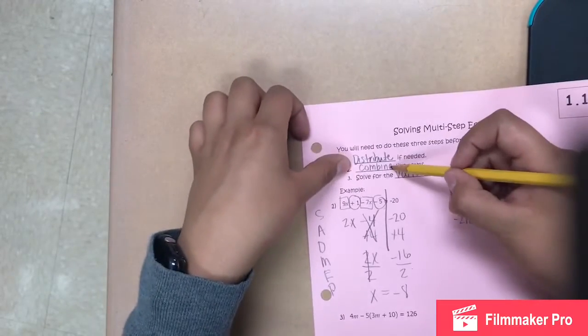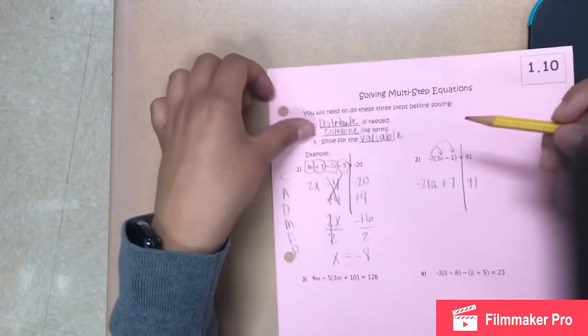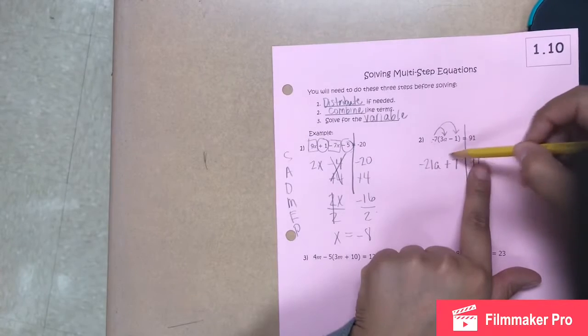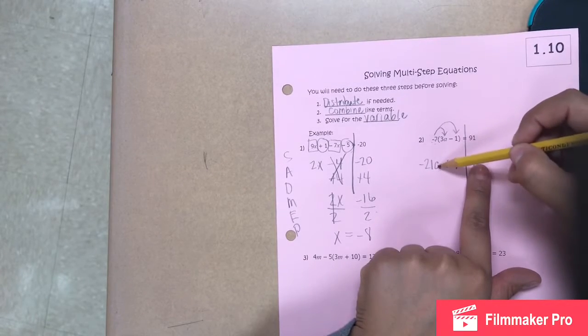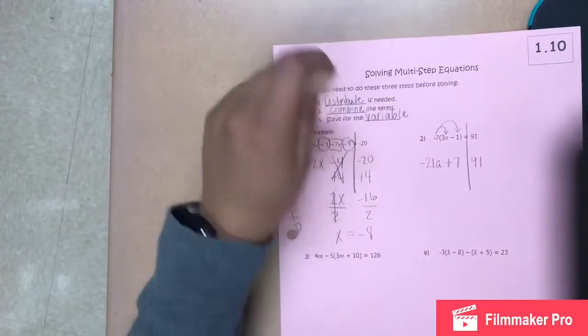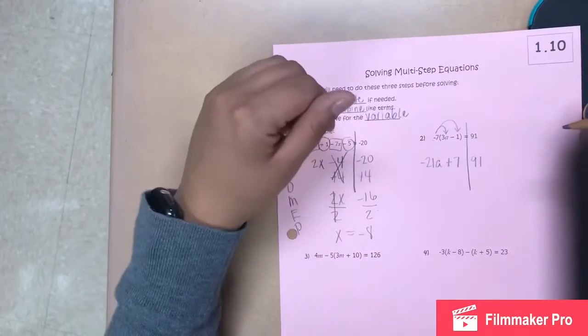Then we check to see if you can combine like terms, because you don't want to overlook that step. If I look on the left side, there's nothing to combine. 21a is the only one with a, and 7 is the only number by itself. And 91 on this side is all by itself. So now I'm just going to solve for a.